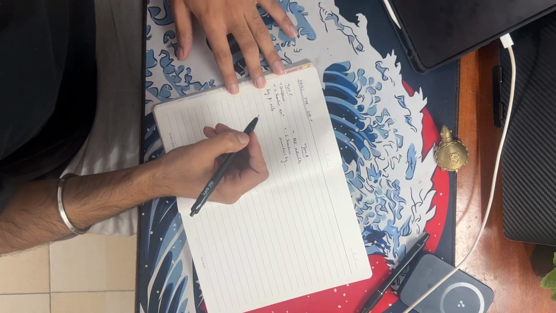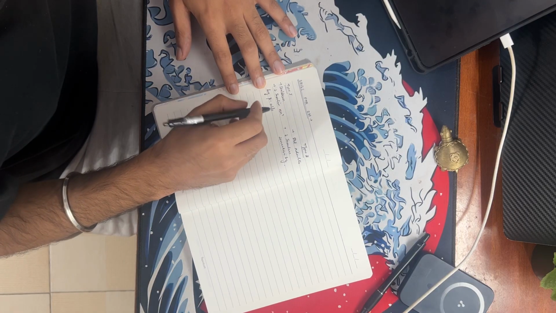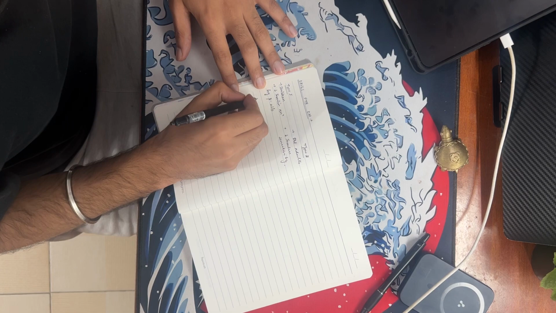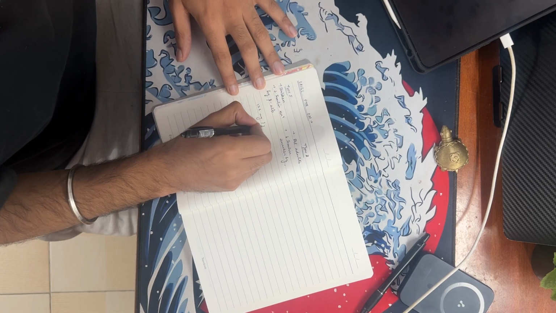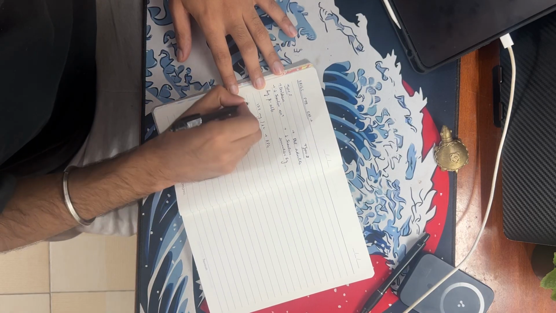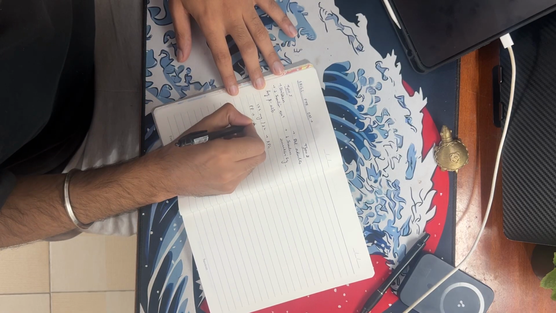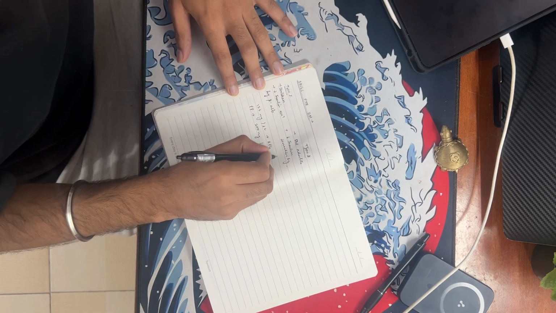So, when do we say it is diabetes mellitus? The cutoff is 126 mg per dl. This is RPG, and postprandial is 200 mg per dl glucose.